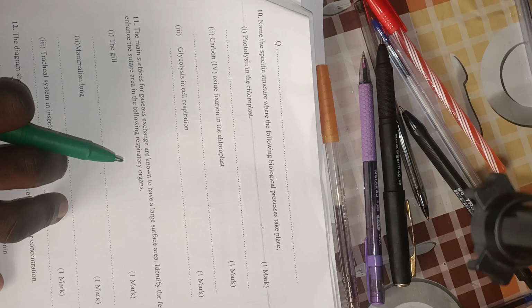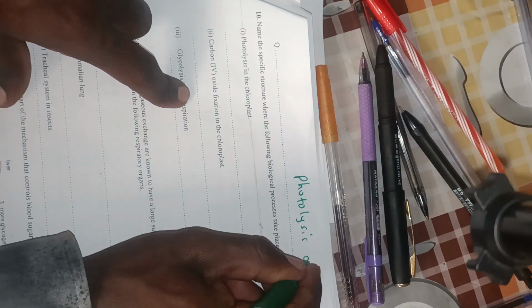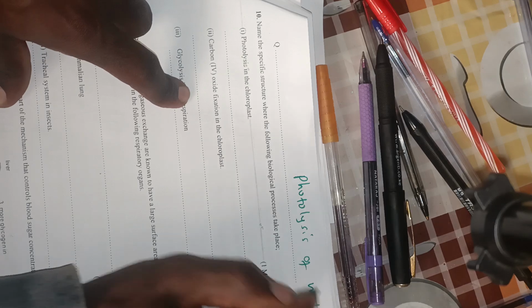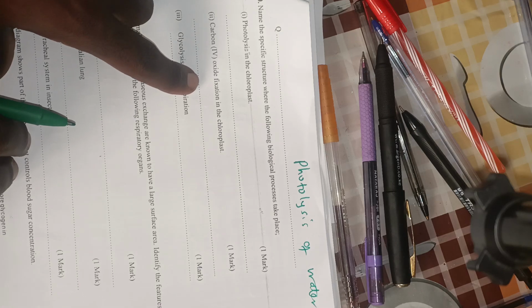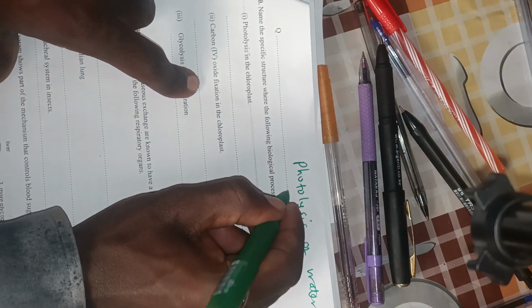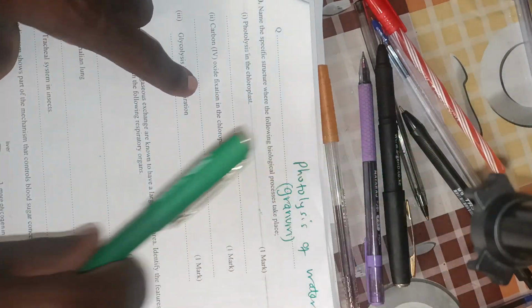And of course, for us to dig deeper into this, we need to understand that photosynthesis, or the food making process, or the manufacturing of food by plants, takes place in two stages. The first stage is called photolysis of water. And photolysis of water occurs in the granum.